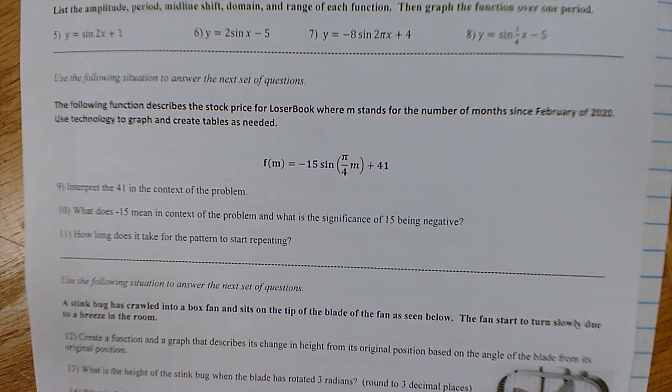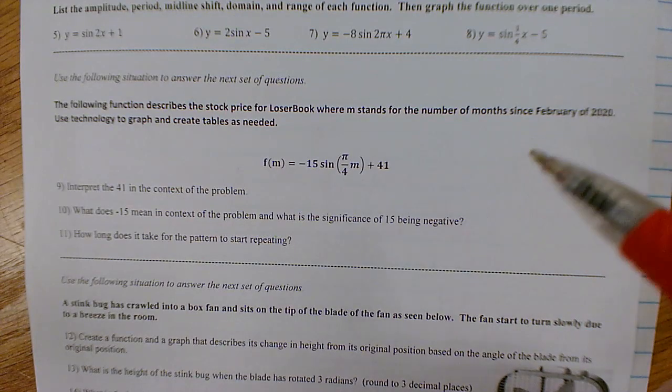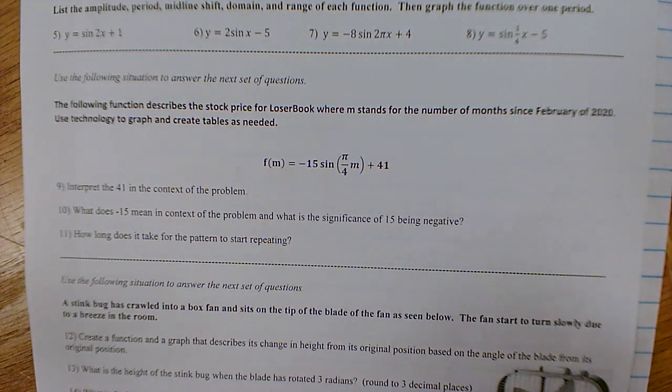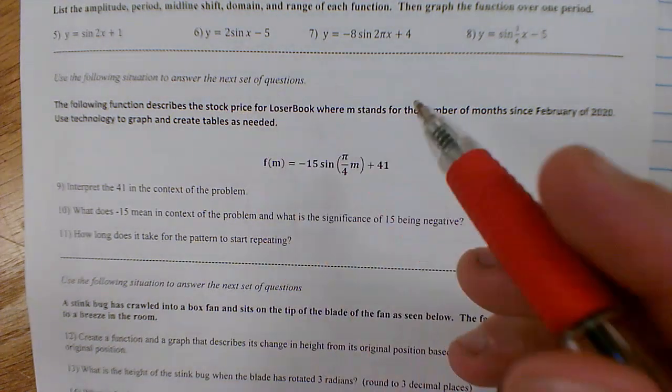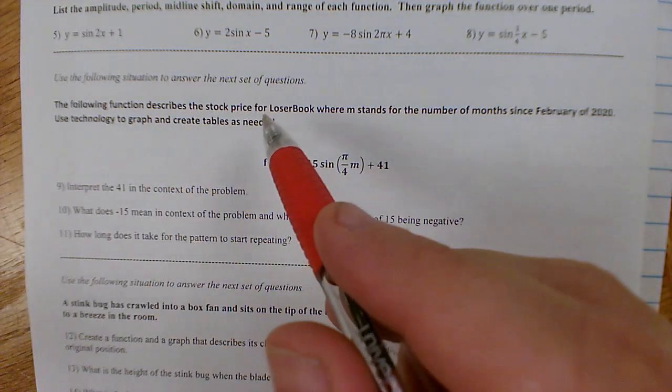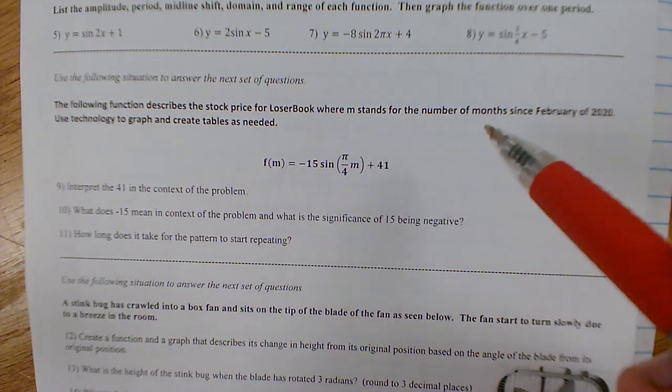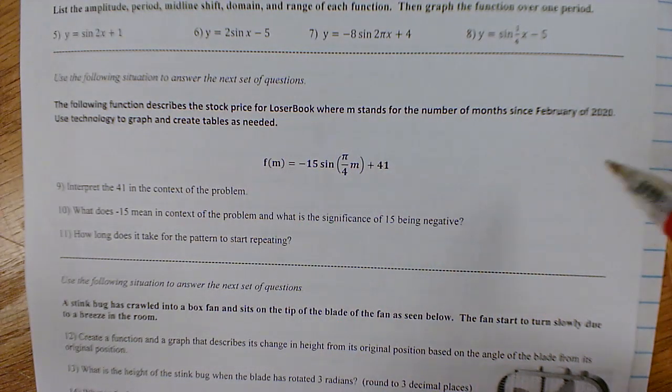Halfway understood this to this point, these word problems are actually the nicest ones of the day. Because this is exactly a question from the sample state test questions, except I changed it from Facebook to loser book. The one you actually have in the homework is exactly what they have worded. So, the following function describes the stock price for loser book where M stands for the number of months since February of 2020. Use technology to graph and create tables as needed.